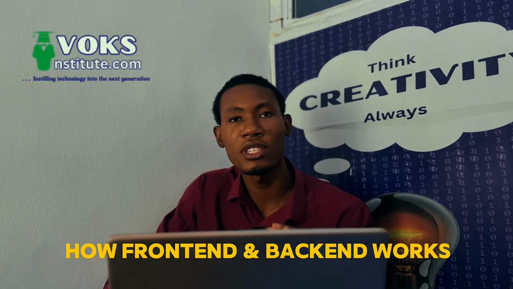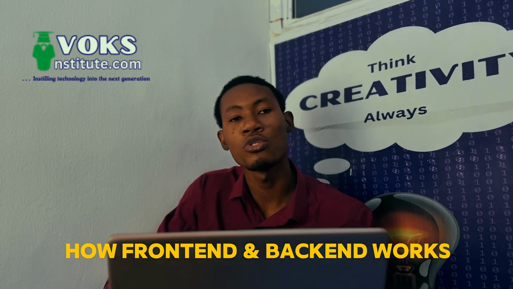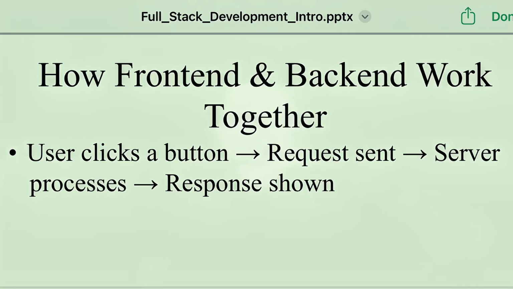So, how the front end and back end work. The front end works like this: when the user clicks a button, there is a request to a particular server, the server processes it, and we have a response to show. That is how the front end and back end get to work. We interact with what we see, the button. When we click on the button, the request is sent, the server processes it, and the response is shown to us.